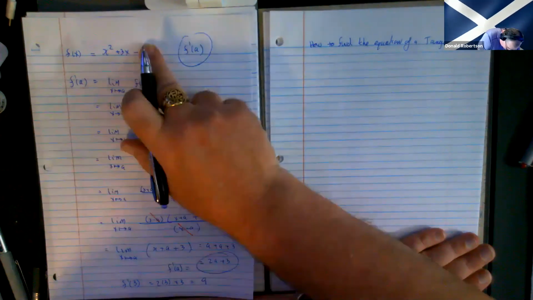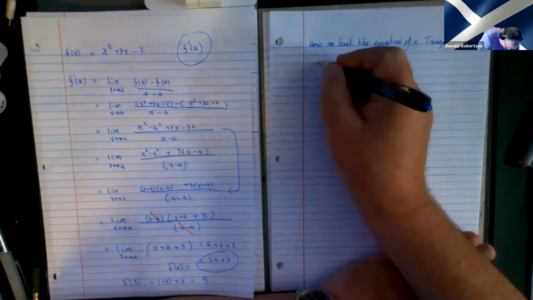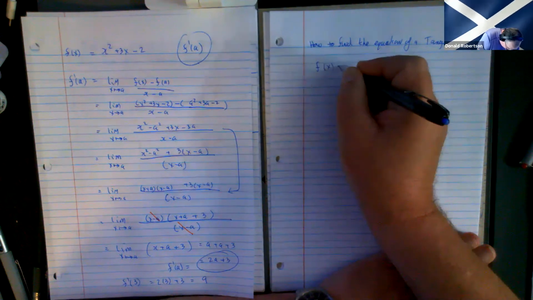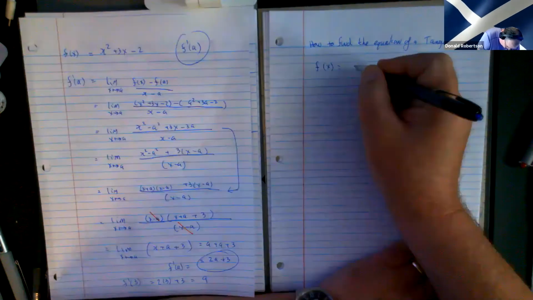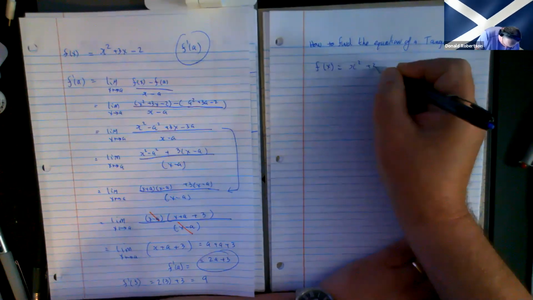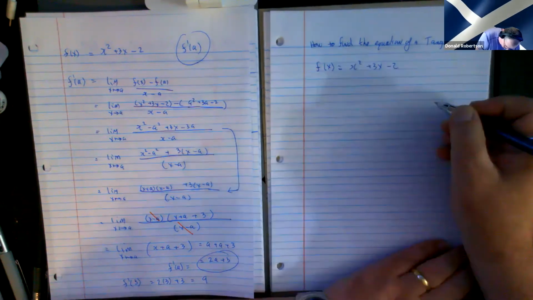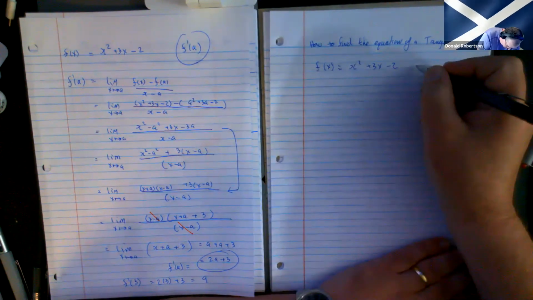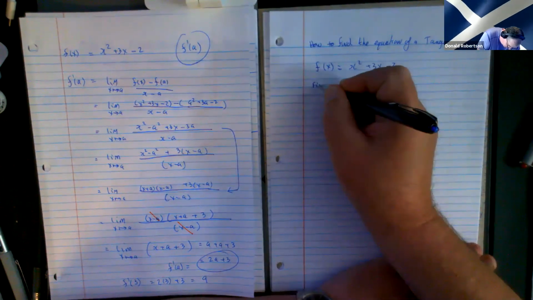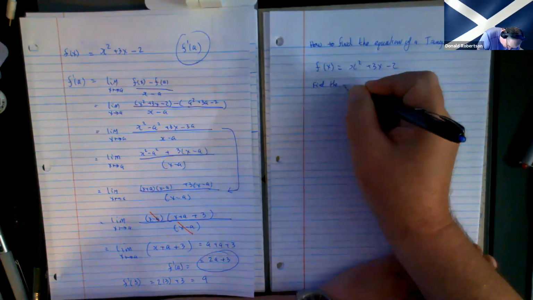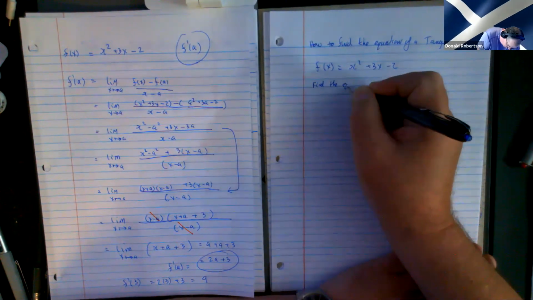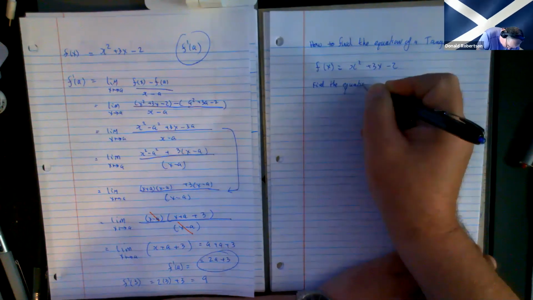So suppose we have a function, and I'm using the same function as here, and it's x squared plus 3x take away 2, and we're being asked to find the equation of the tangent line.